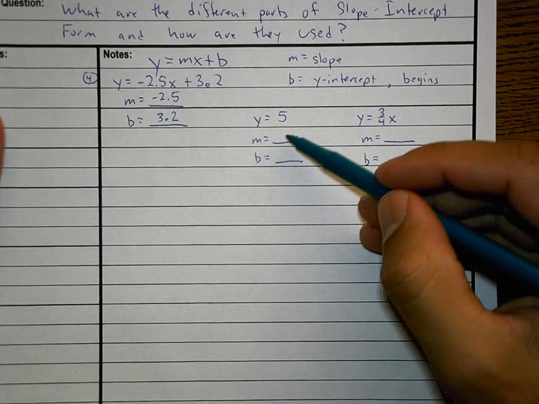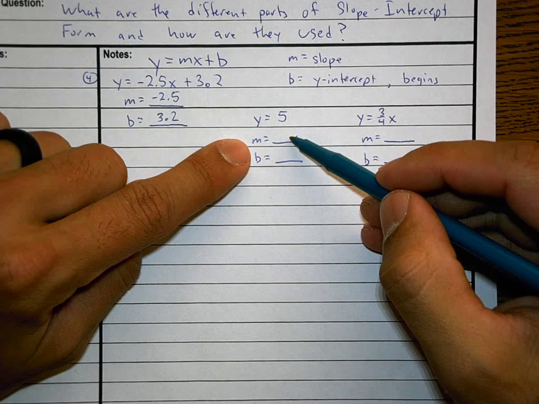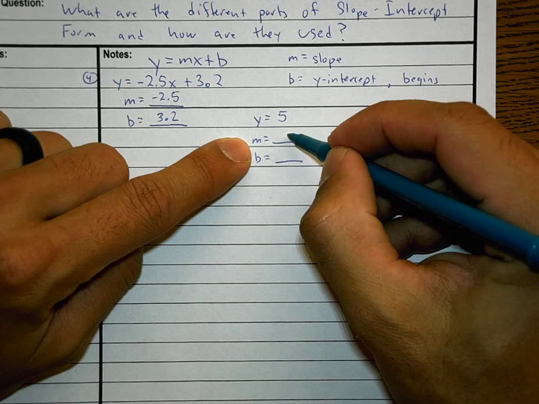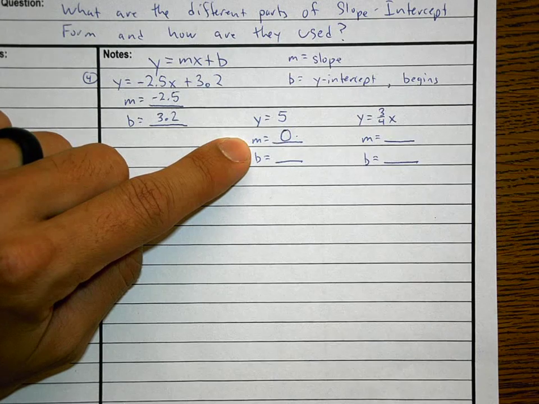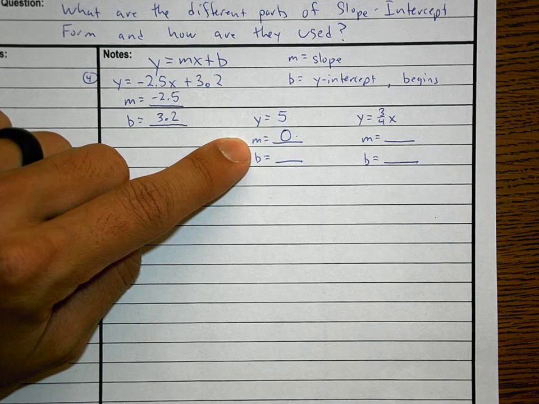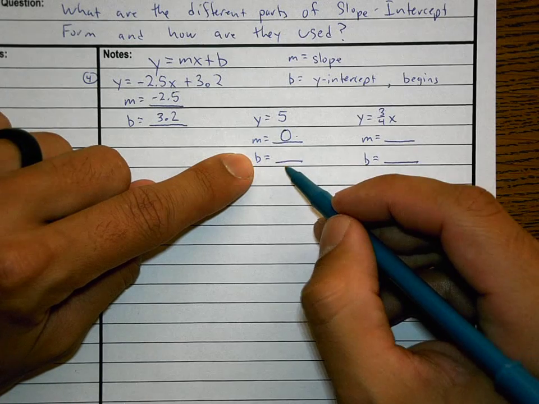Okie dokie. So M is what? Say it out loud. What do you think? 0. If you said 0, you are correct. The B is what?